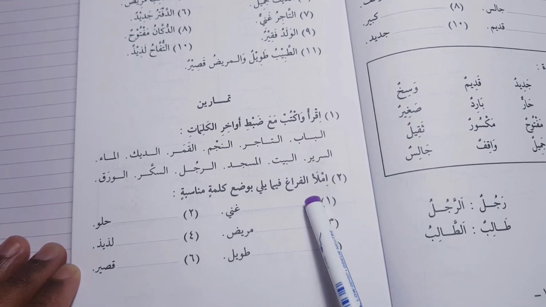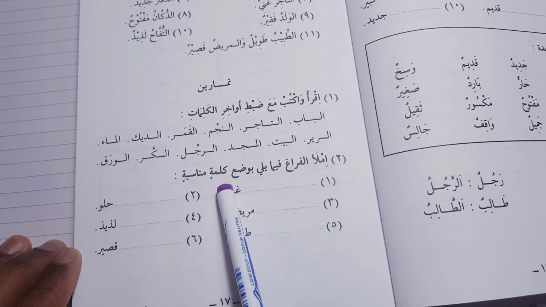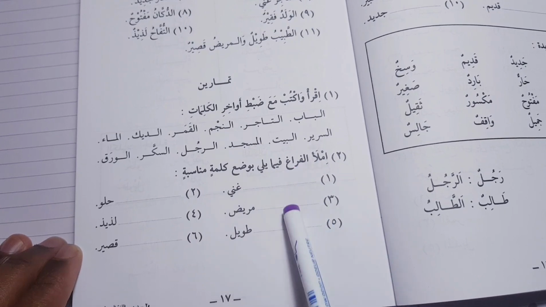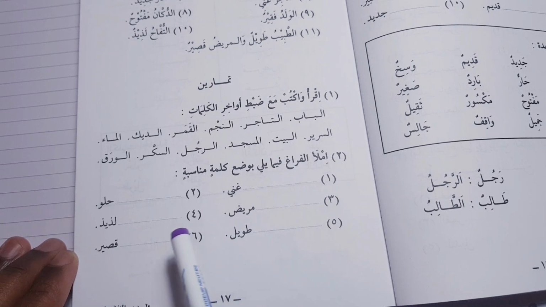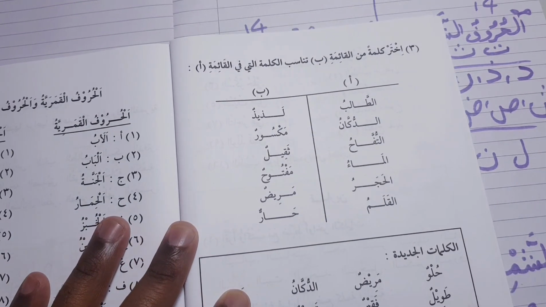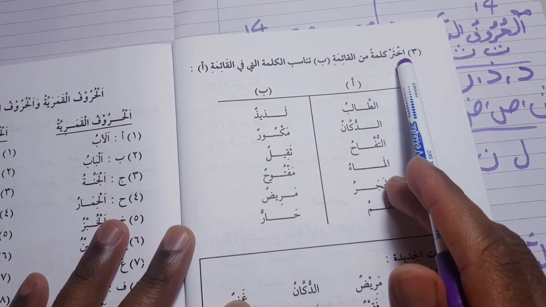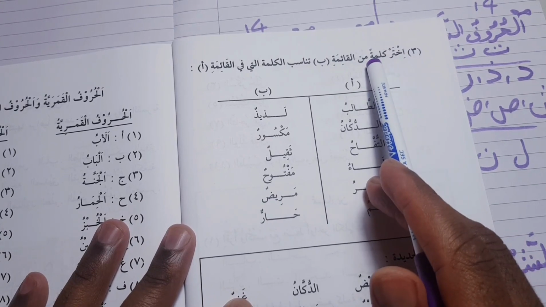Okay. Then here, املأ الفراغ فيما يلي بوضع كلمة مناسبة. You need to bring a suitable word to complete the sentence. And the final piece of homework is اختر. اختر is choose. كلمة, a word.